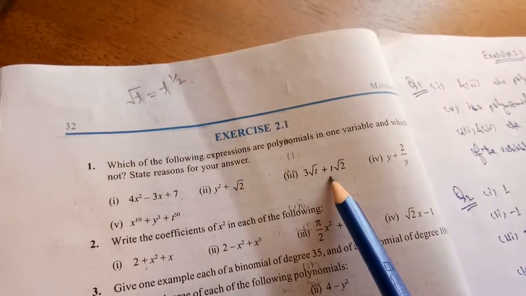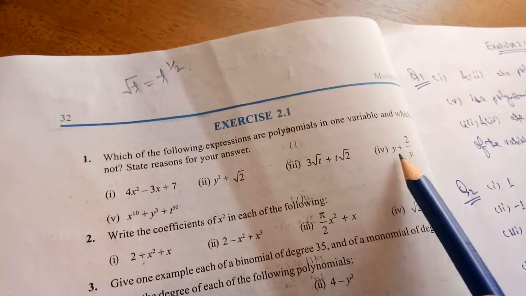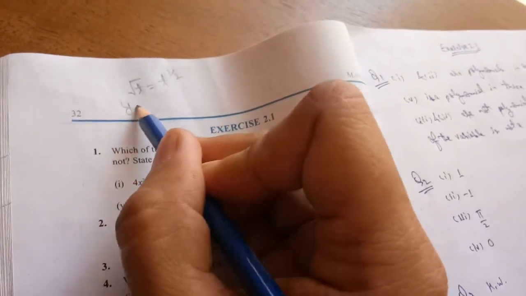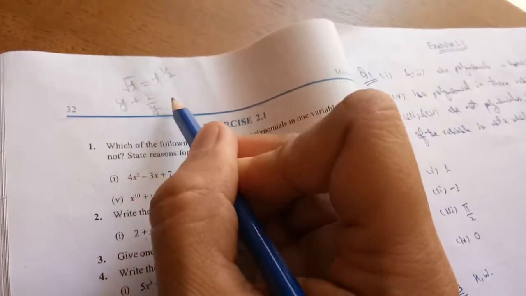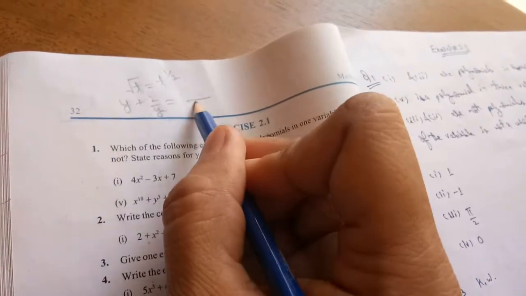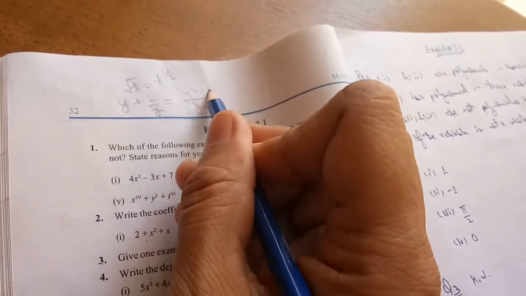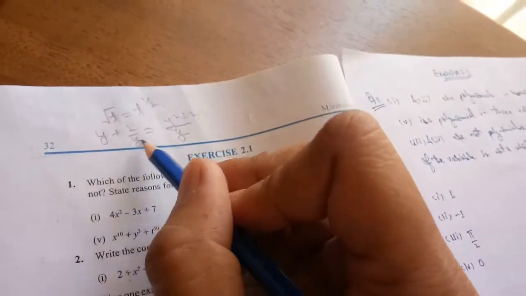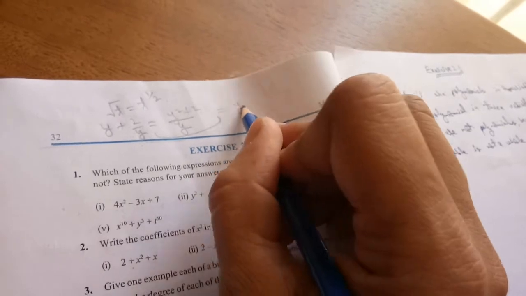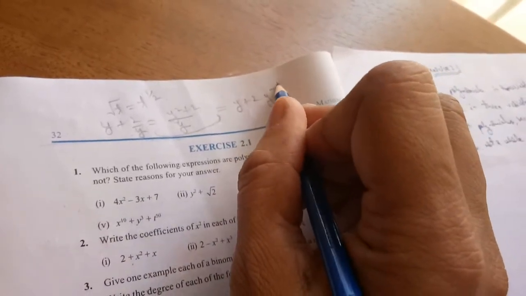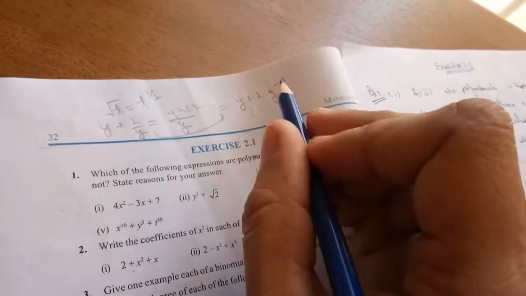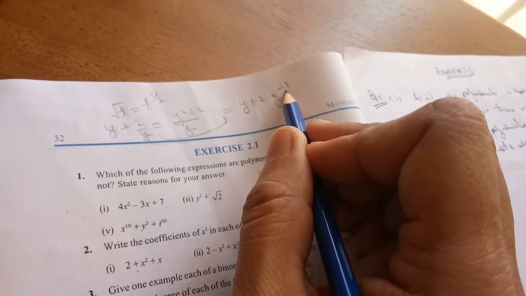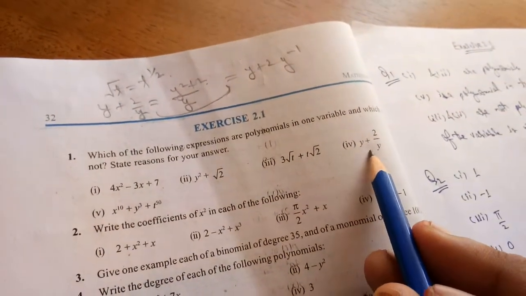Again, in this we can see y plus 2 by y. If we solve this, y plus 2 by y, take LCM as y, it will be y square plus 2 over y. Or else we can write it as y plus 2 into y to the power minus 1, because y is in the denominator. Here also the power is not a whole number, it is a negative integer, so this is also not a polynomial.